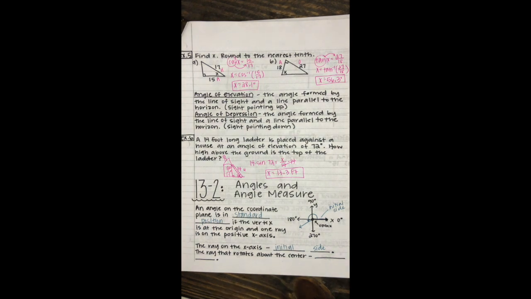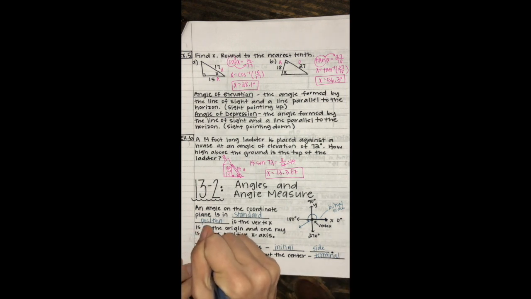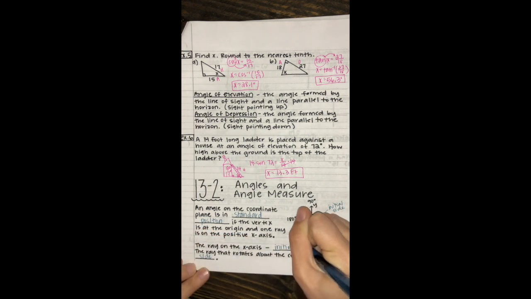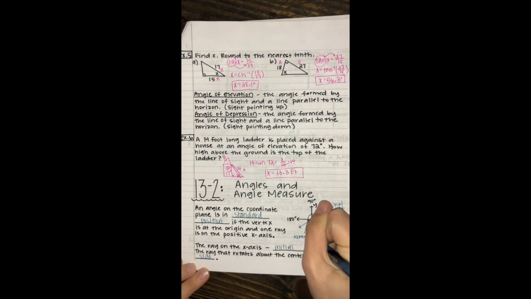And then the ray that rotates about the center is called the terminal side. So that will be wherever this line lands. That's the terminal side. And I usually just remember that because terminal means end.